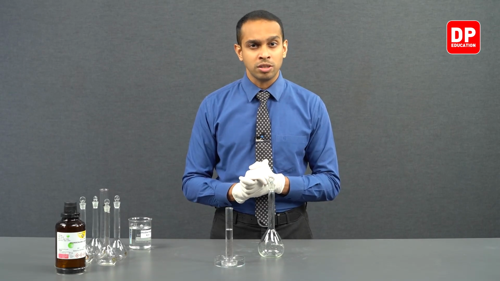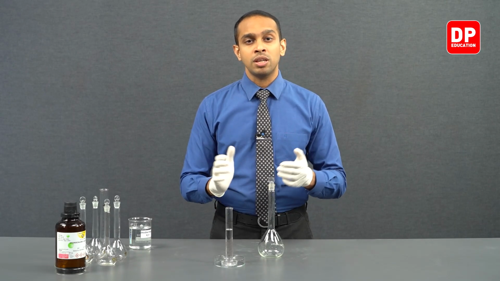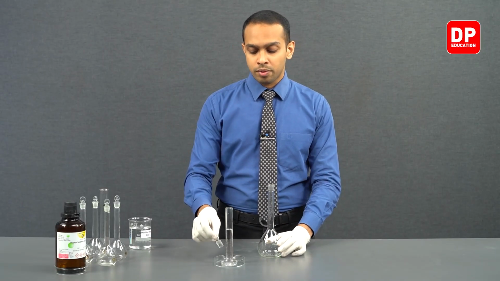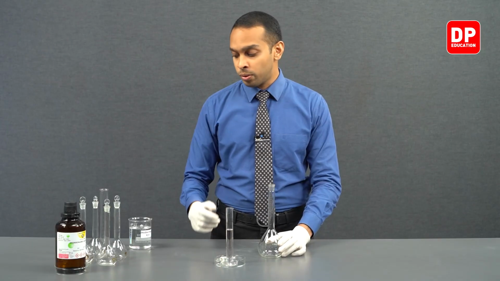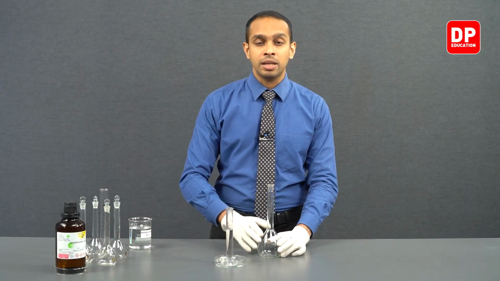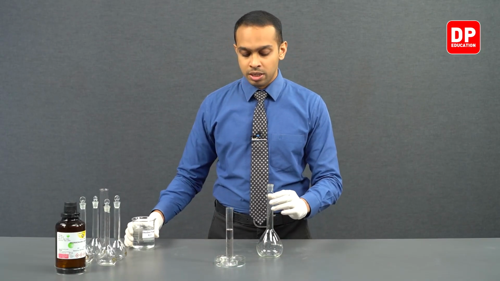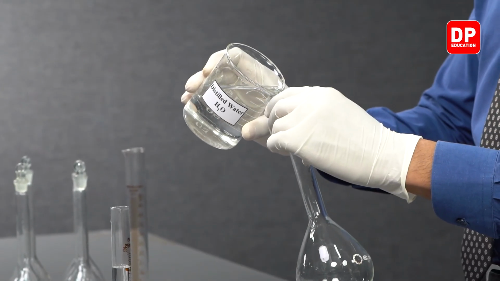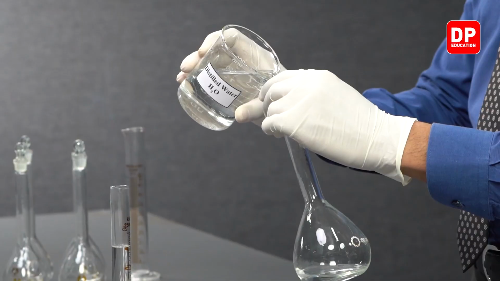So therefore, you will not necessarily see a huge increase in temperature. So to avoid any splash hazards or cracking of any glassware, we are going to first introduce a small amount of distilled water into our volumetric flask.